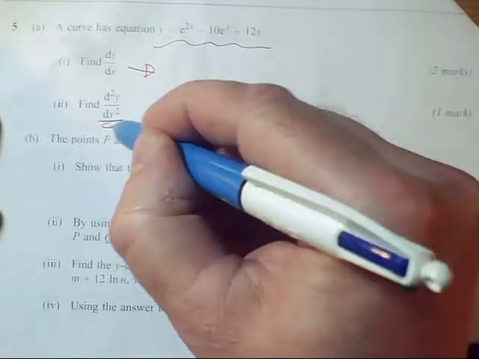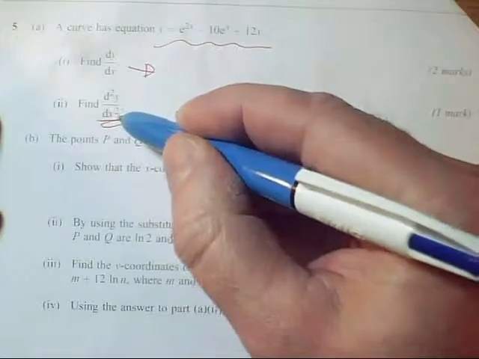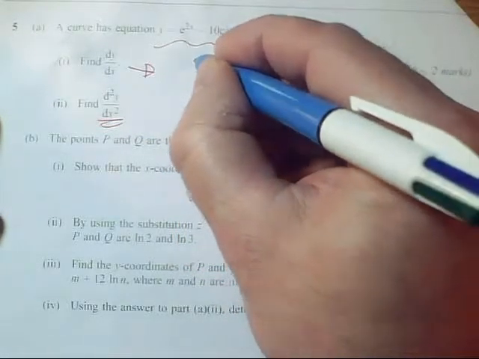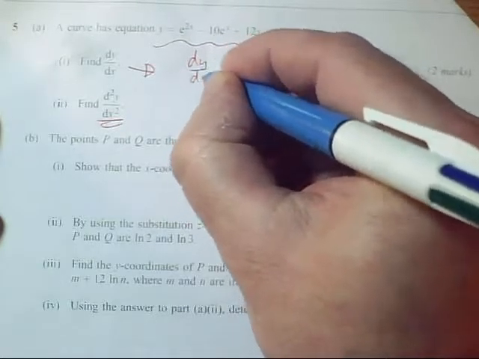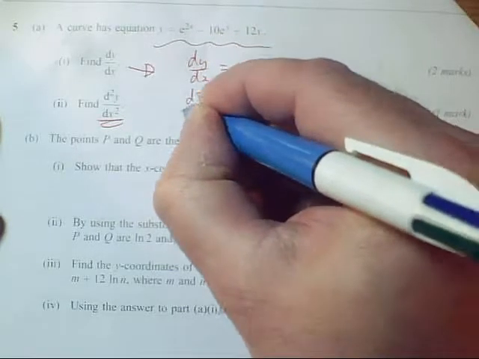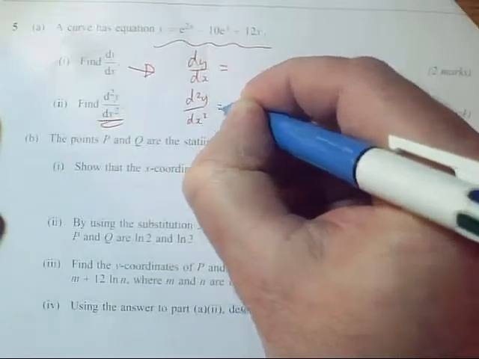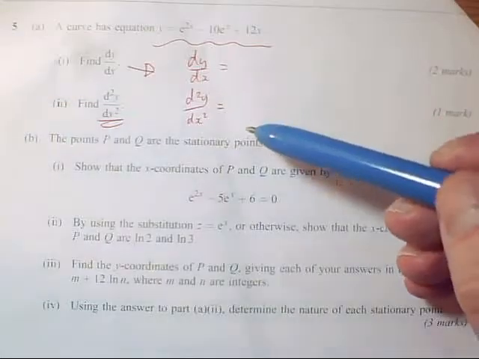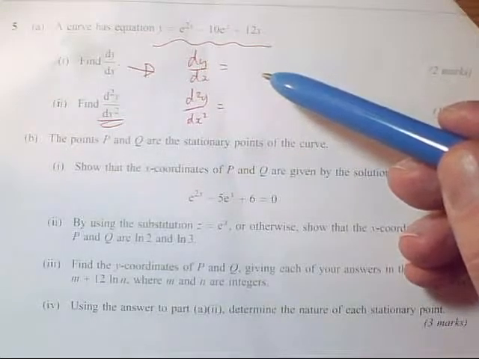And then you need to find d2y by dx squared by differentiating your previous answer. Make sure that you write dy by dx equals, and you write d2y by dx squared equals, because you've now got 3 expressions which in some respects look similar to each other, and you need to make sure you use the correct one at each stage in part B of the question.